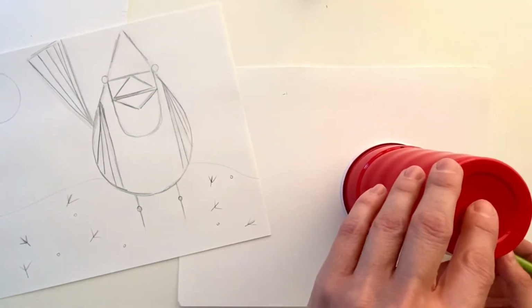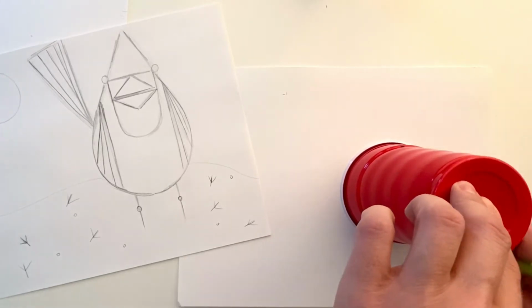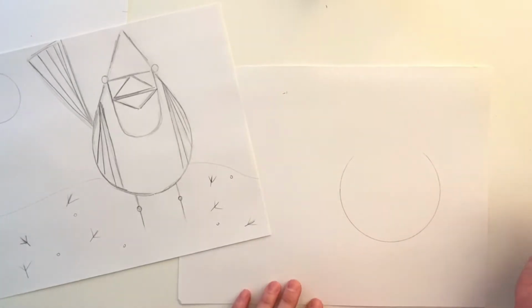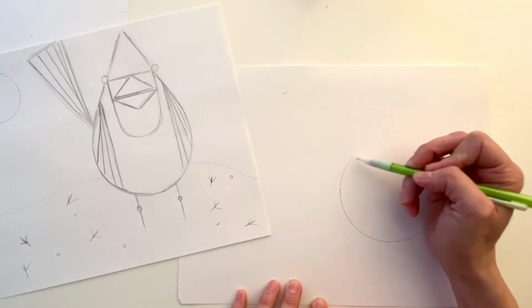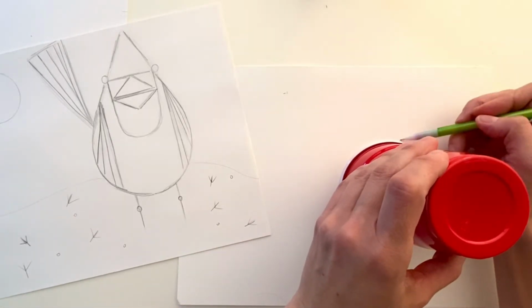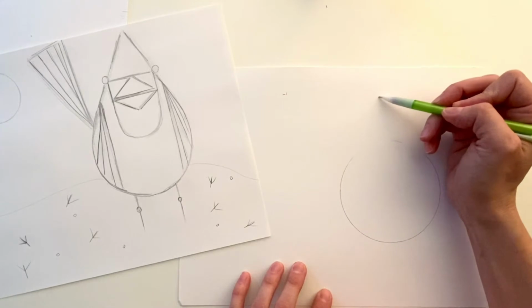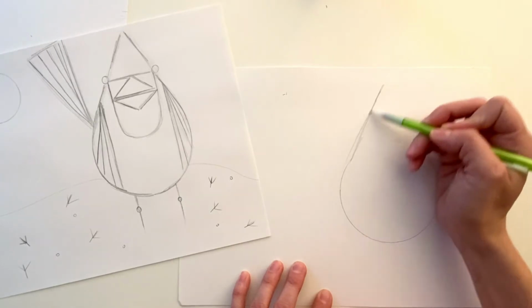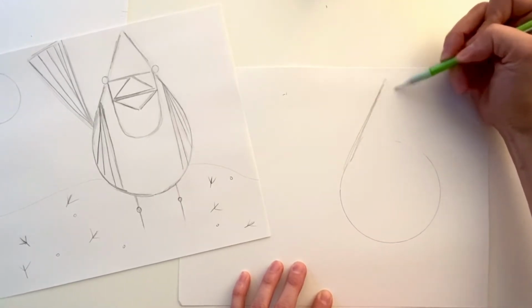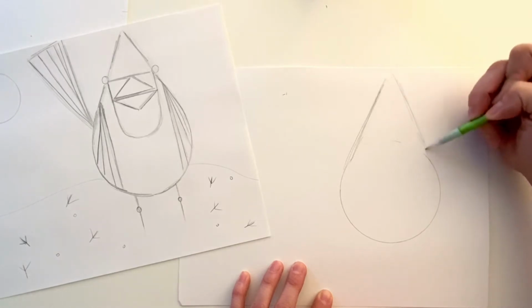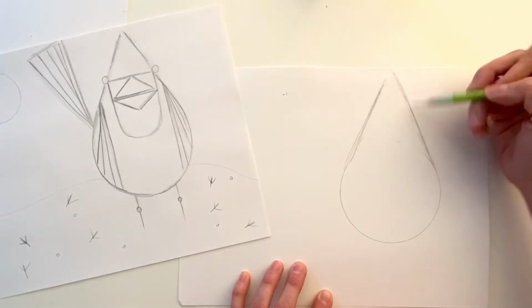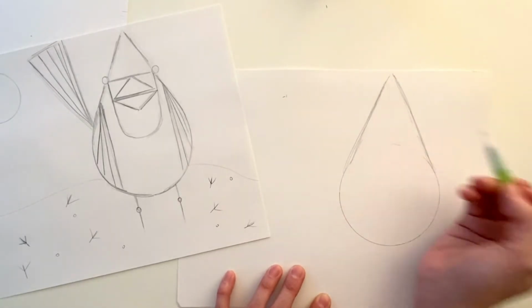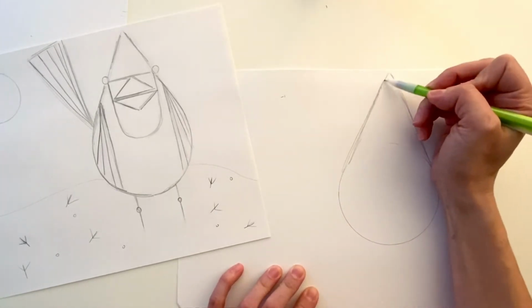You want to take your circle that you decided to trace, your cup, your lid, whatever it is, and you first want to trace that circle on your paper. I didn't complete the circle on the top because I know I'm going to need to erase that part. After you're done drawing your circle, you want to add a triangle on the top. So see how I'm making one line that goes diagonal and another line that goes diagonal on the other side? That's what you want to do so that it looks like you have this raindrop shape.